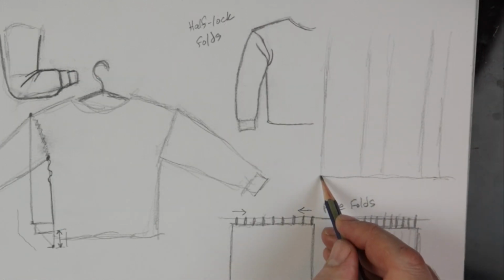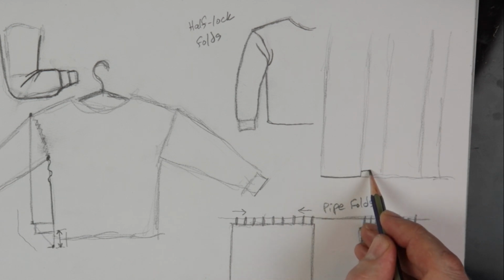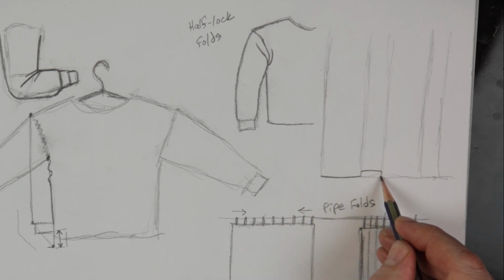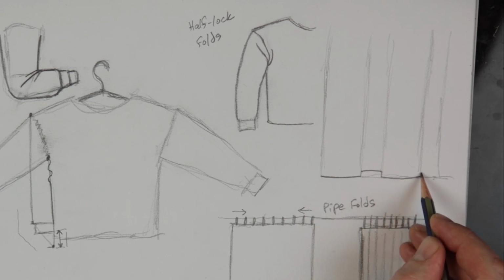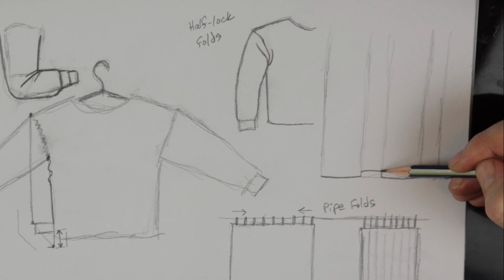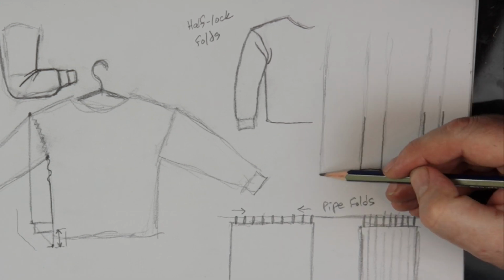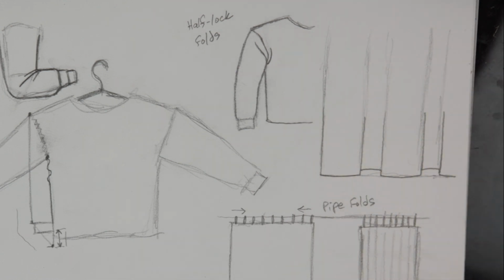And here at the ends, you could do a convex curve, come up a little bit, and then you could do a concave curve, come down a little bit, and repeat. And then carry these lines up. And that's one way you could draw pipe folds.